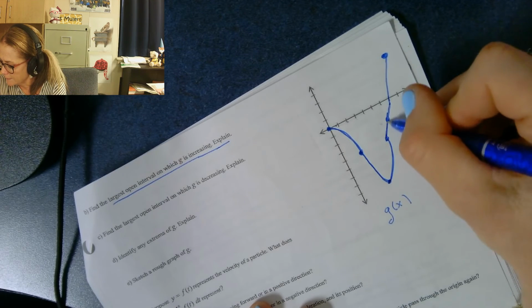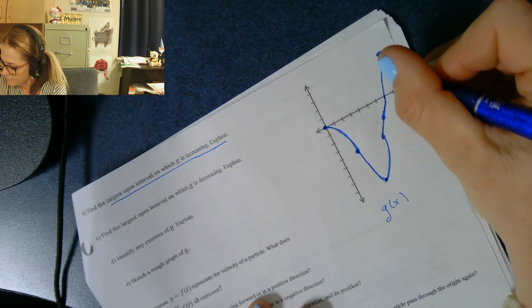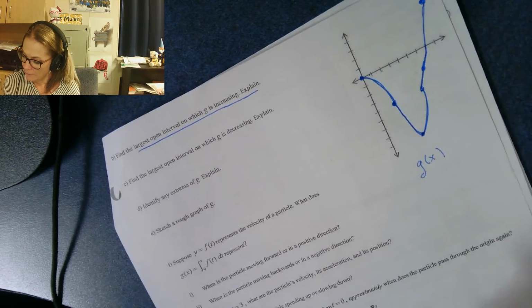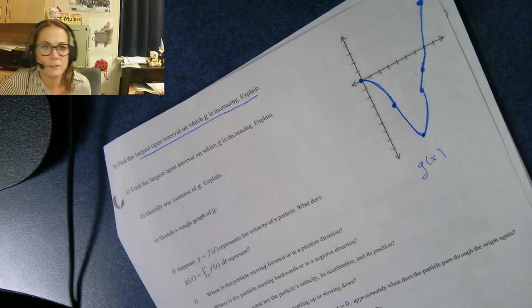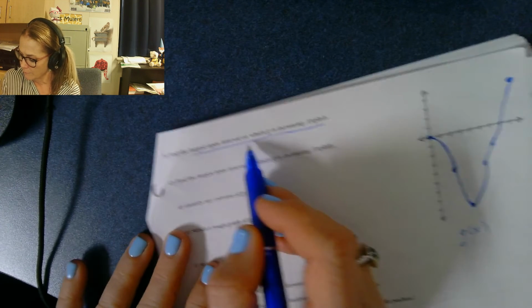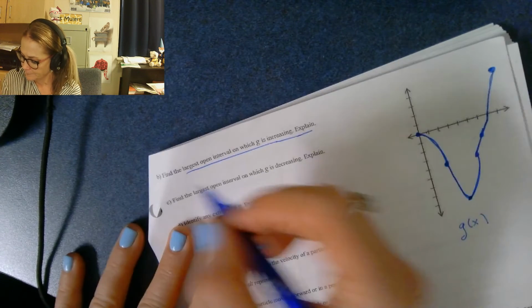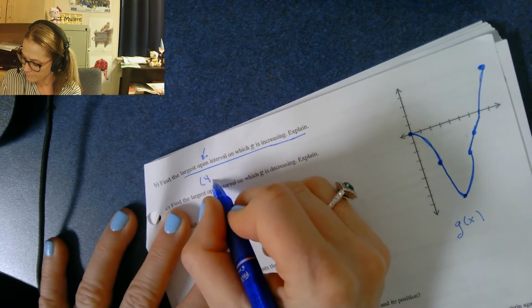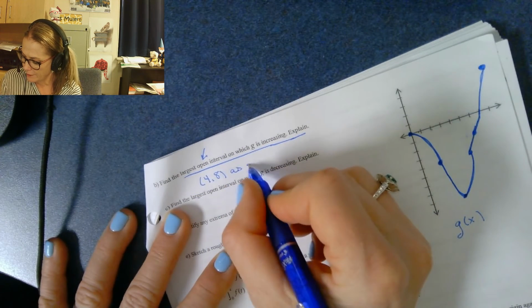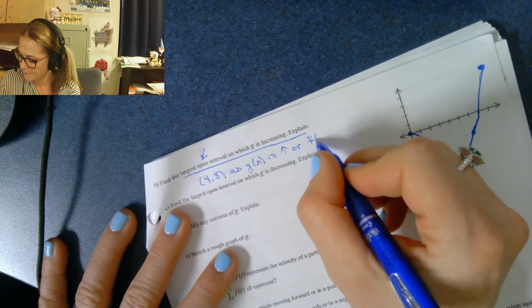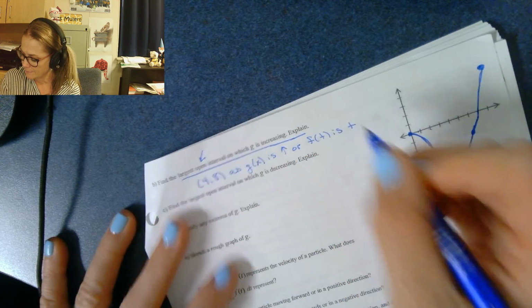Wow, that's a lot to process, okay? So this is g of x. There you go. And so we can answer our questions from either g of x here, or from g prime of x, which is f of t on the previous page. Find the largest open interval on which g of x is increasing. Well, I like open because I have to think about it. 4 to 8, as g of x is increasing, or f of t is positive.